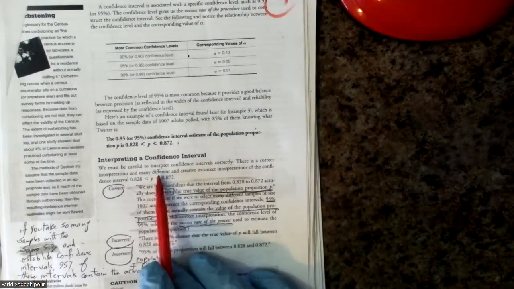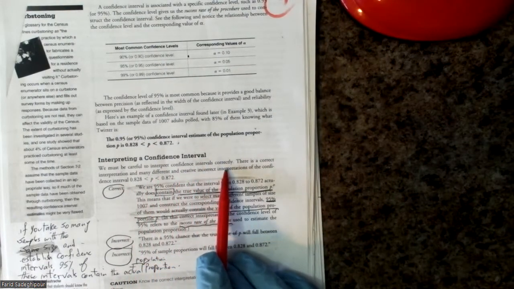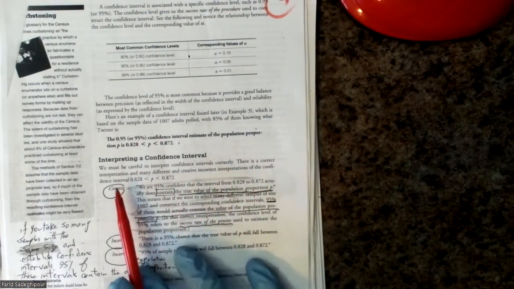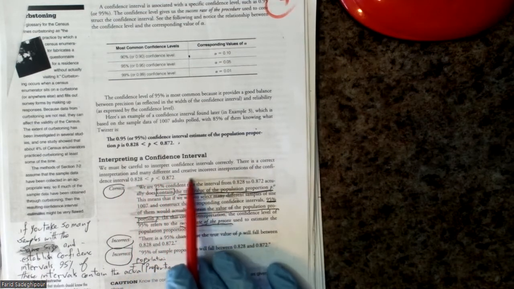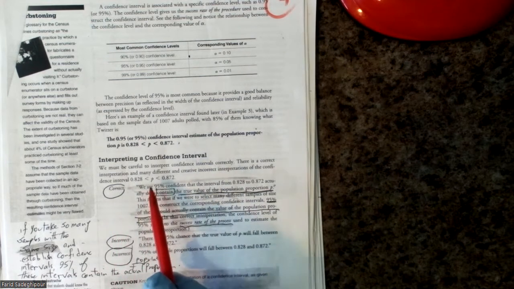Now, what is the confidence interval? We must be careful to interpret a confidence interval correctly. There is a correct interpretation and many different and creative incorrect interpretations of confidence intervals. If you say the proportion is between these two numbers, what does that mean?